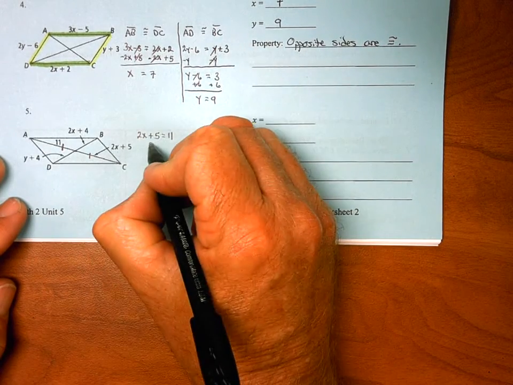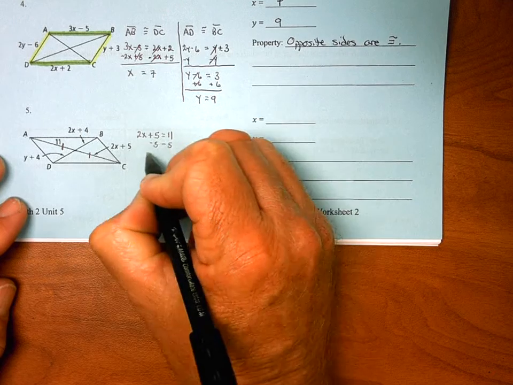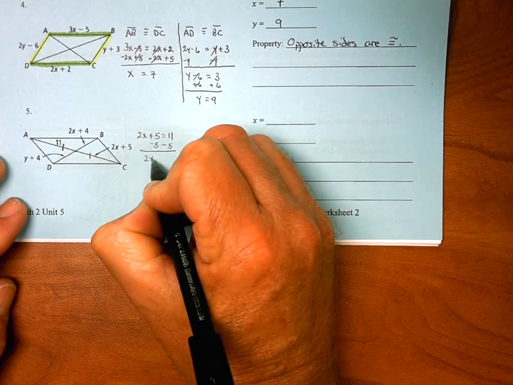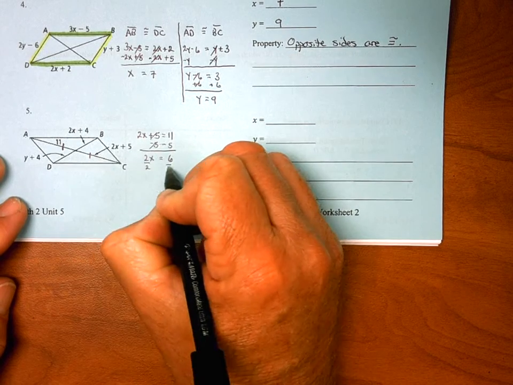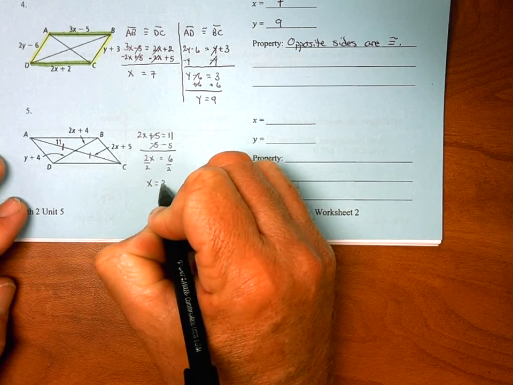Okay, so I'm going to solve that out. Subtract 5 from both sides of the equation. 2x, the 5's will cancel out, is equal to 6. Dividing both sides by 2, I get that x is equal to 3.